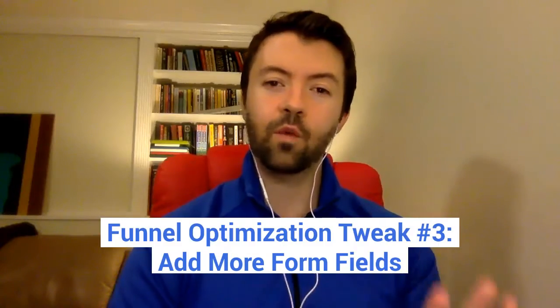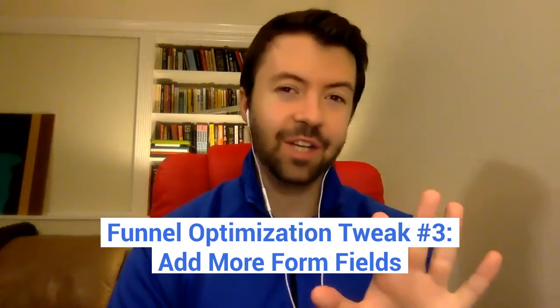funnel optimization tweak number 3, add more form fields. Add more form fields. So it's a little counterintuitive, and I'll explain it to you.